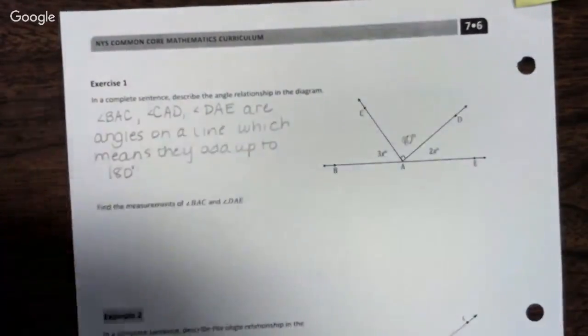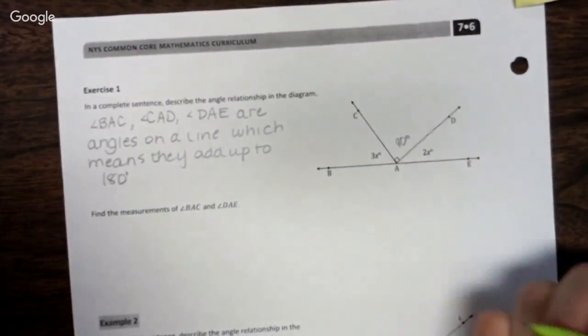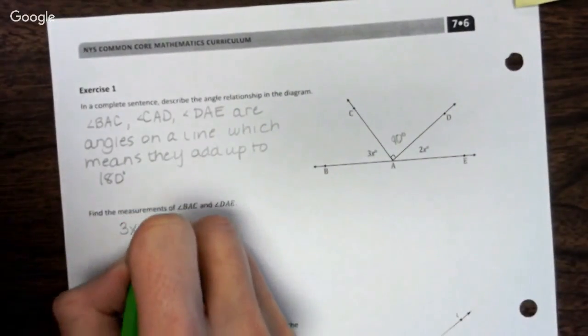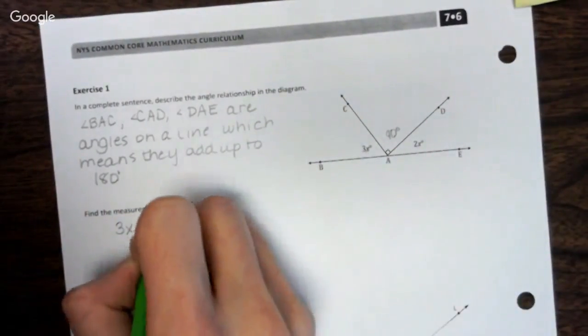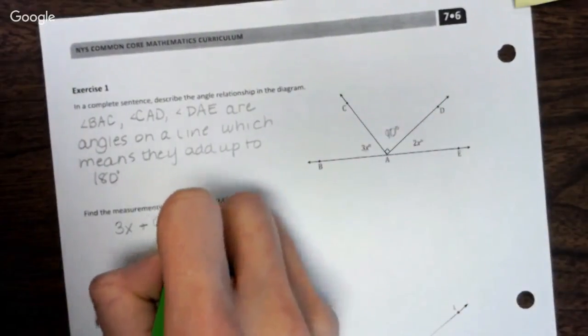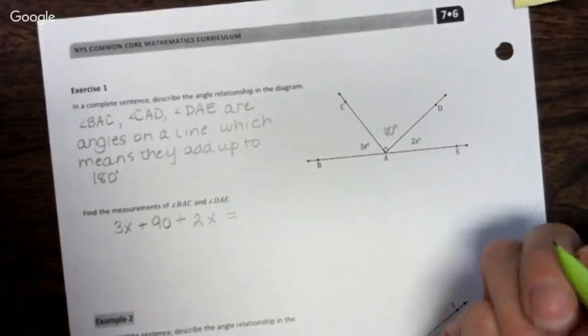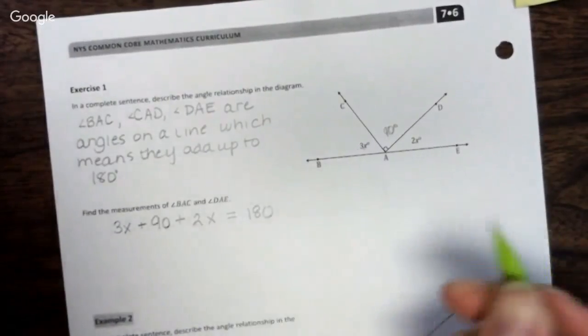All right, well, now that you have that piece of information, you can set up your equation very easily. We're going to take these 3 angles and add them together. So one of them is 3x, one of them is 90, and one of them is 2x. They add up to 180.